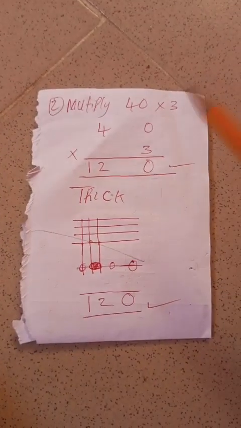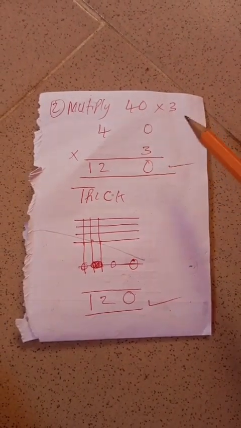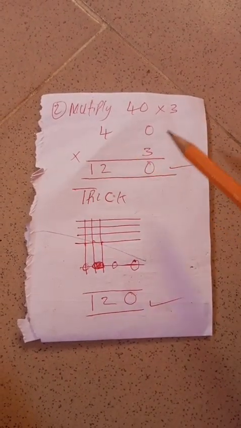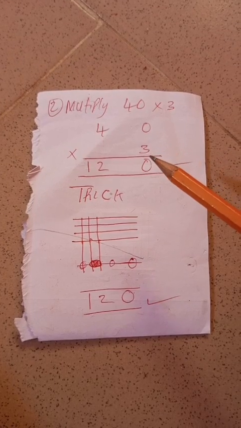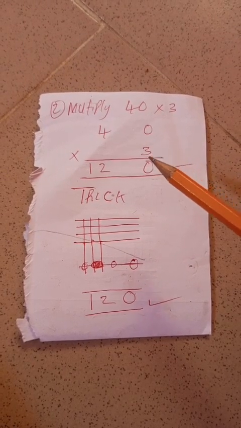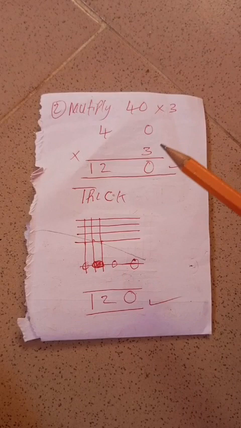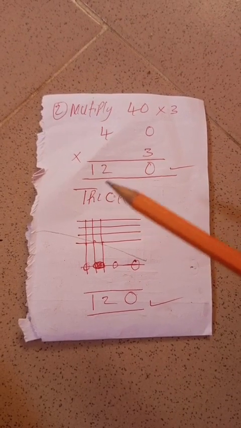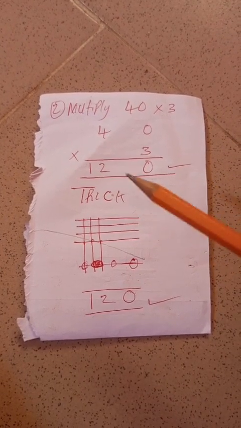Then look at the second example. When we are multiplying 40 multiplied by 3, we have our 4 here, we have our 0, and we have our 3. 3 times 0 is 0, and 3 times 4 is 12. That is 120.